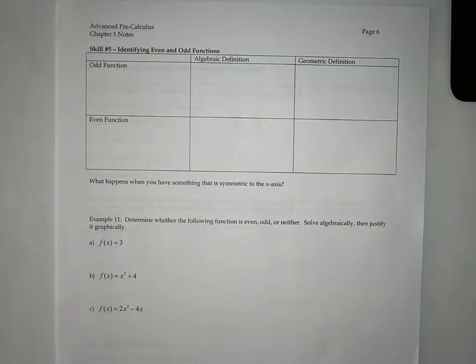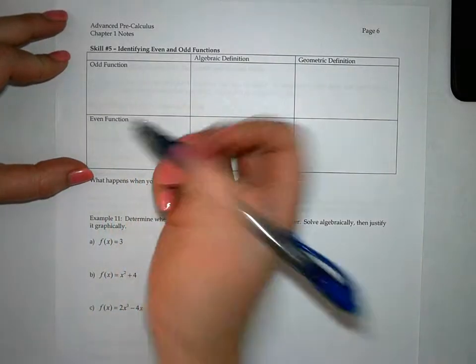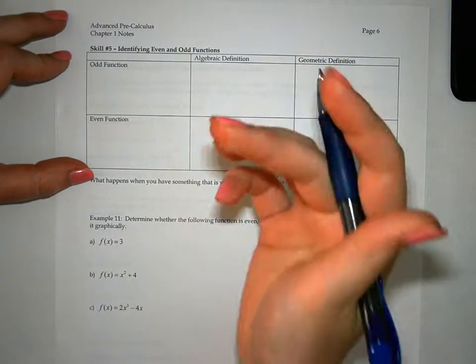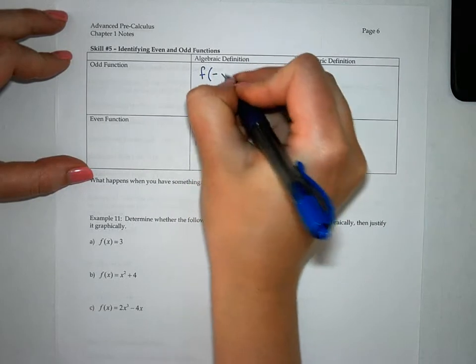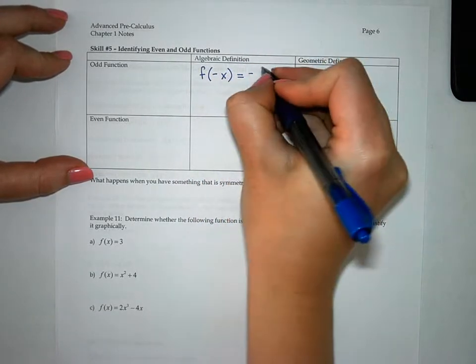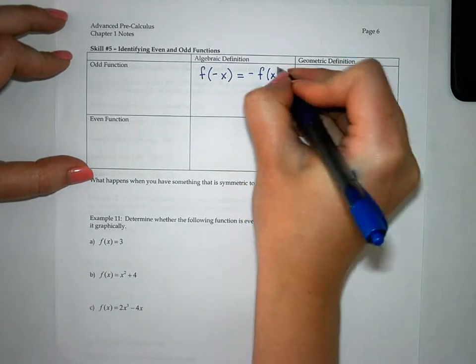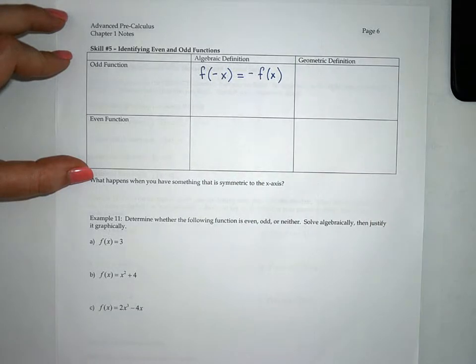Also talking about functions, this is skill 5 on page 6. We want to talk about odd functions and even functions. The algebraic definition of an odd function is that when you input a negative x value, your output also becomes an opposite. So an opposite input also creates an opposite output.